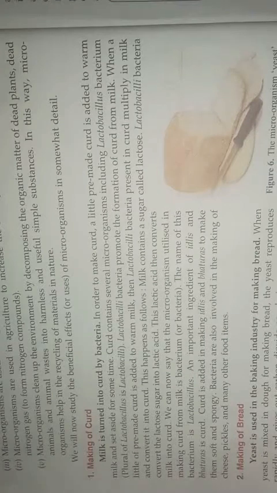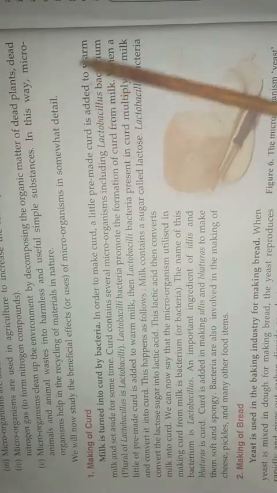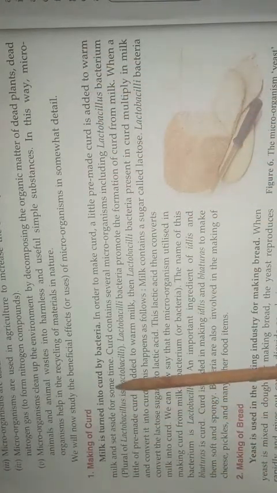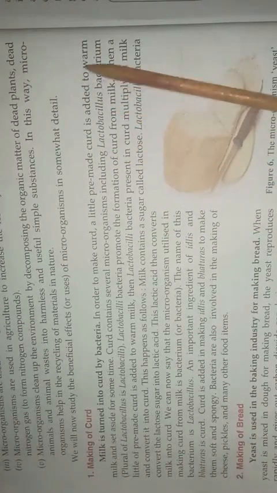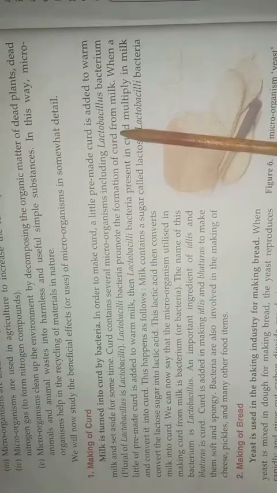In order to make curd, a little pre-made curd is added to warm milk and set aside for some time. Curd contains several microorganisms, including lactobacillus bacterium. Lactobacilli bacteria promote the formation of curd from milk. The bacteria present in the curd is lactobacillus. Lactobacillus is the name of the bacteria that is present in the curd.